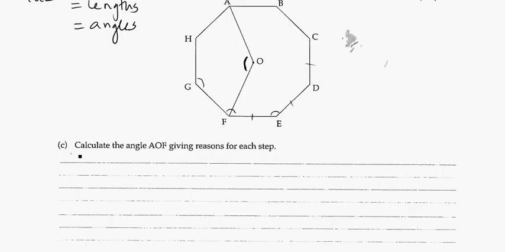Interior angles, our generic formula for that is 180 times n minus 2. And again, n is equal to the number of sides. And there are 8 sides. Octagon means 8, but you can count if you don't believe me. 180 times 8 minus 2. So that's 180 times 6, which is equal to 1080.